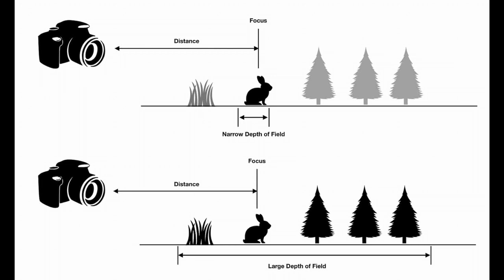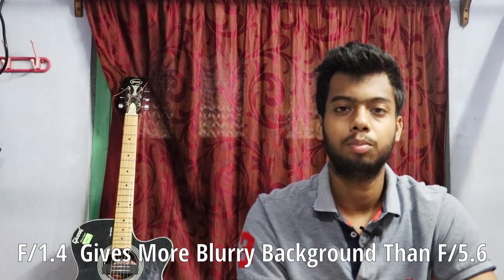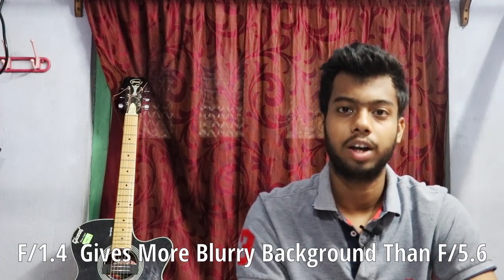And now what is depth of field? Depth of field is the zone of acceptable sharpness in front of and behind the subject on which the lens is focused, or simply we can say how sharp or how blurry the background of the subject will be. So in the end we have to remember that lower f-stops give a more blurry image than a higher f-stop. So if the f-stop is 1.4, the background will be more blurry than f2.8 or f4, f5.6.